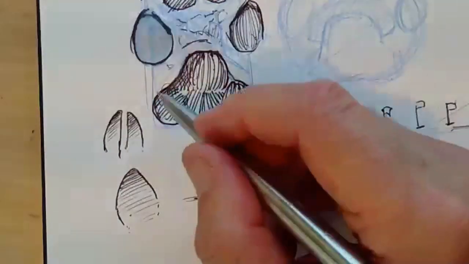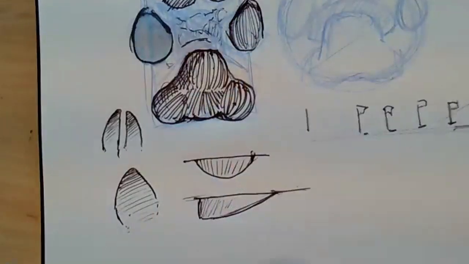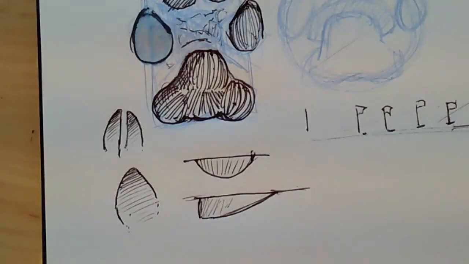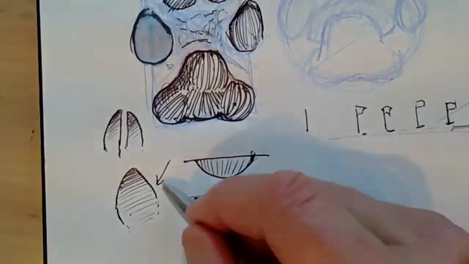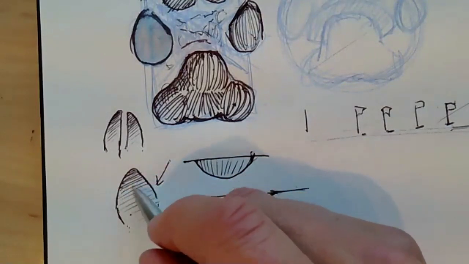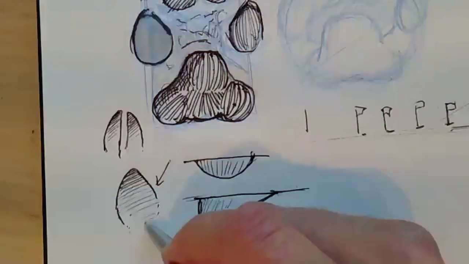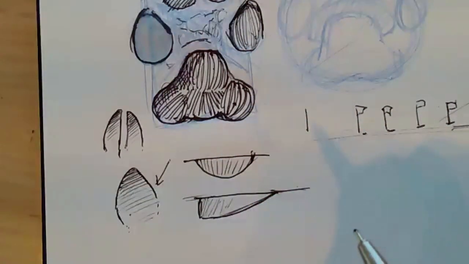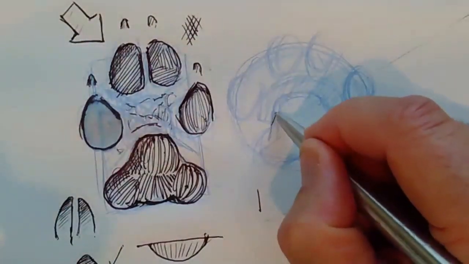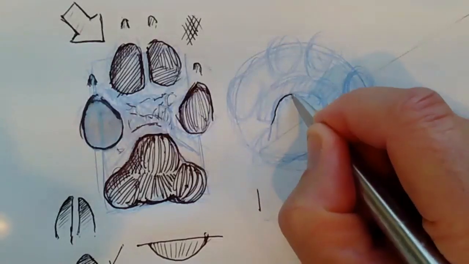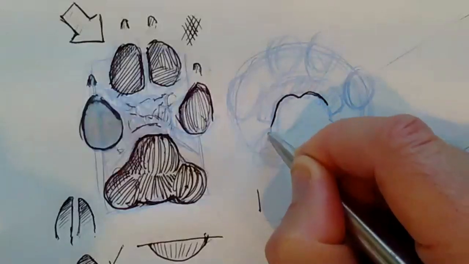So I can actually communicate a lot of information. How distinct is that edge? A hard line all the way around is going to suggest that it's a really distinct track edge all the way around. But something like this says, I know what I'm seeing here, but over here, I'm not really sure. The pads here in the bobcat track, this is actually a double bump in the bobcat track.